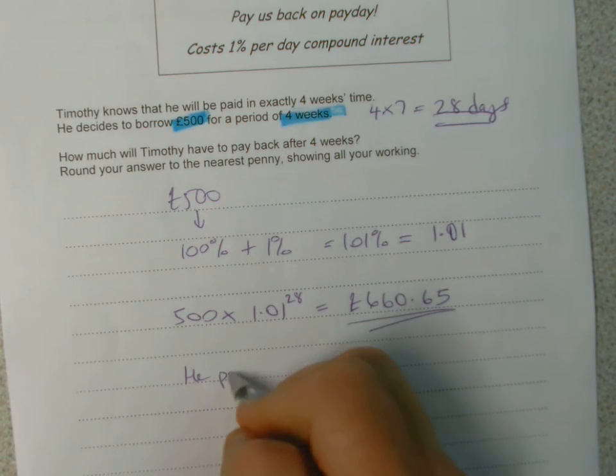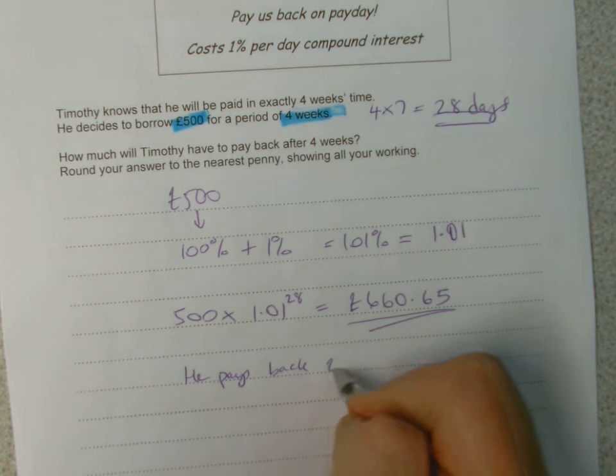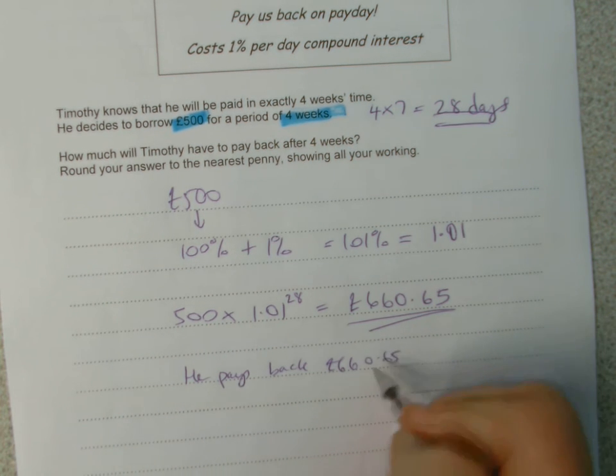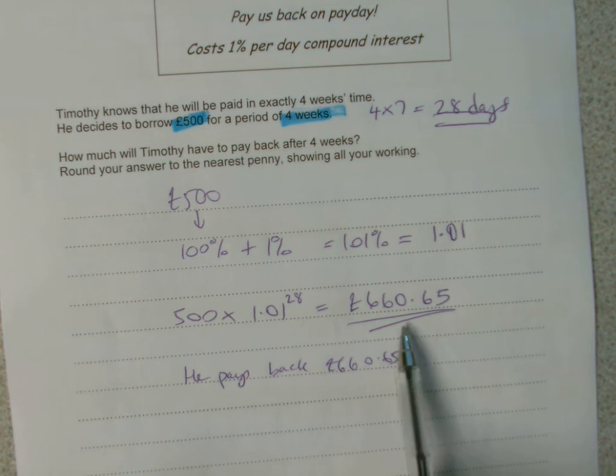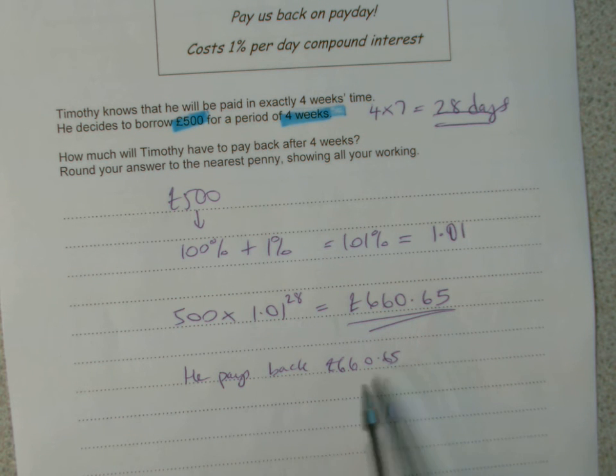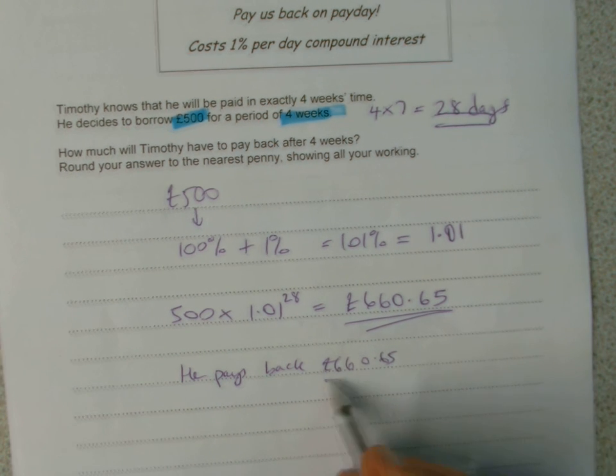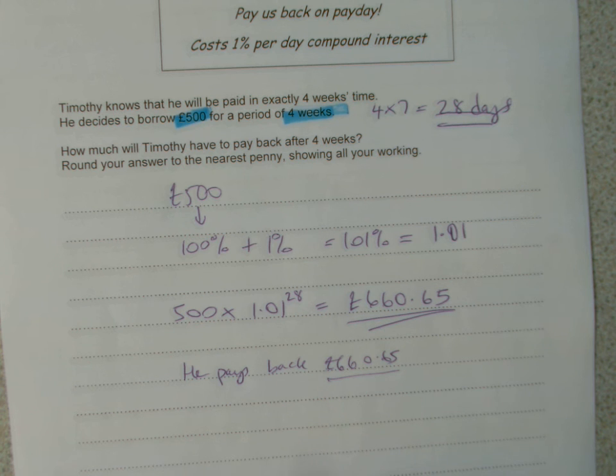So he pays back £660.65. That's a lot, right? Of course, you could work out how much interest he's paying. There's £160.65 interest, but they want to know how much he's paying back in total, which of course is all of it. So it's quite a lot of interest when you think about it, for borrowing that money for just 4 weeks.